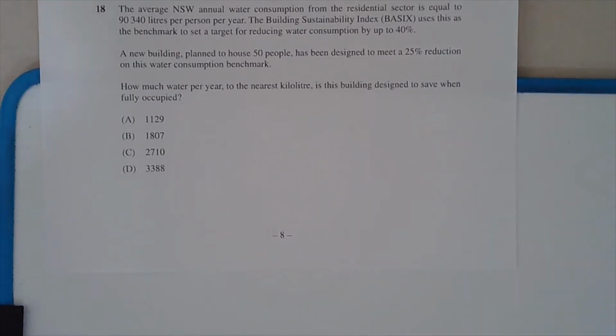Now, I think the first thing we need to work out is how much water 50 people are going to use in the year.